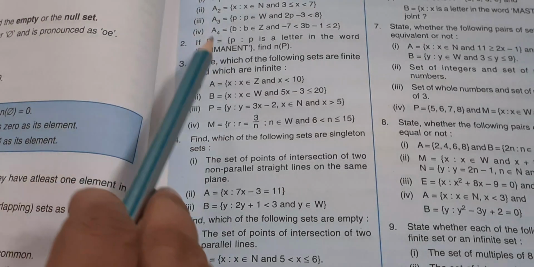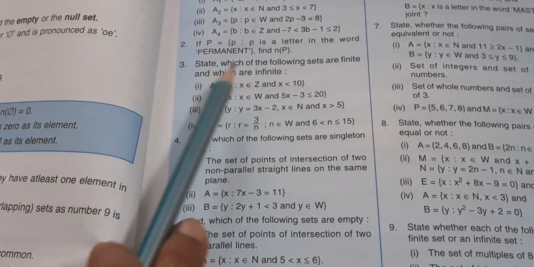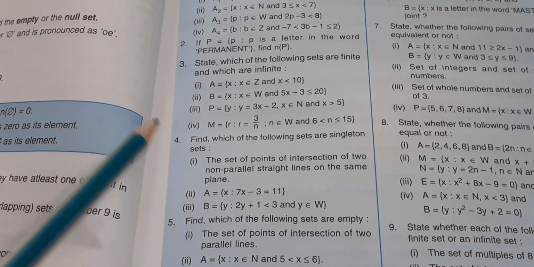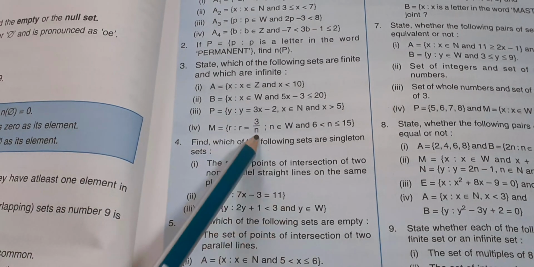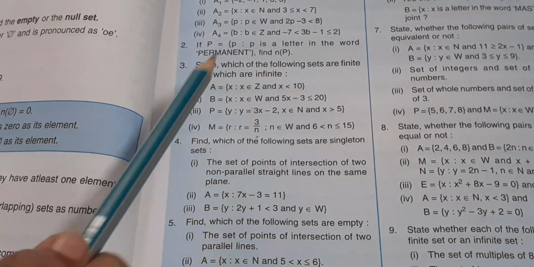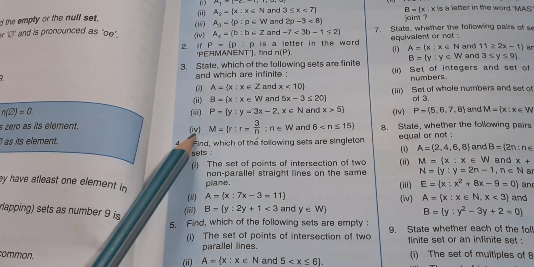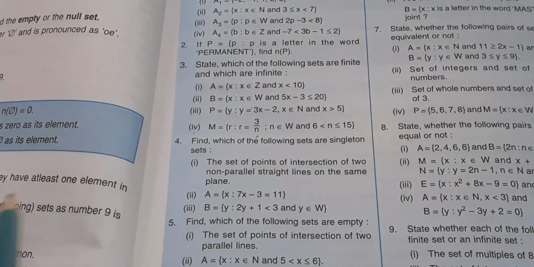Next, third question. State which of the following sets are finite and which are infinite. So what you have to do? Here 4 sets are given. You have to find out the elements of this set and express that in roster form. Then find out whether it is finite or infinite.